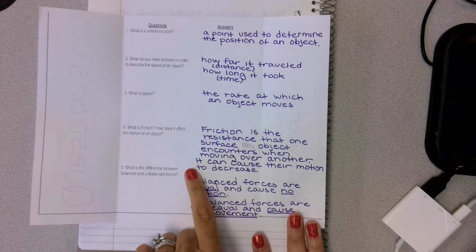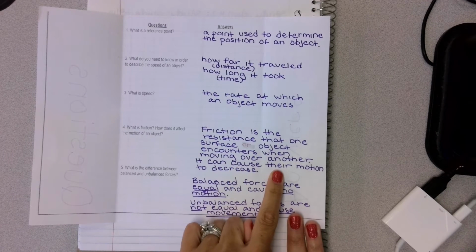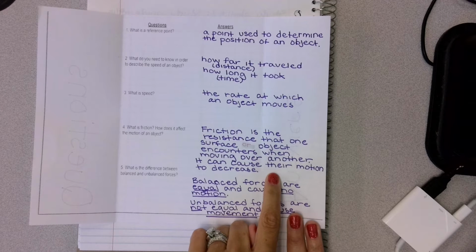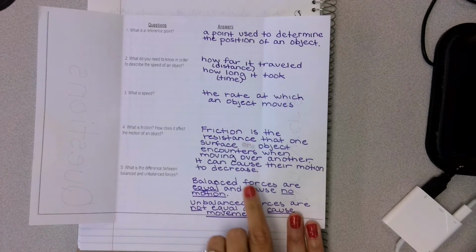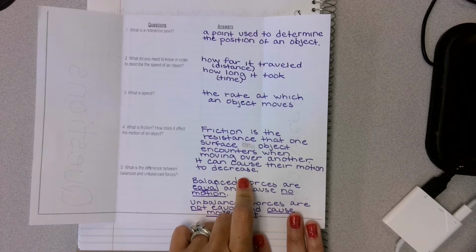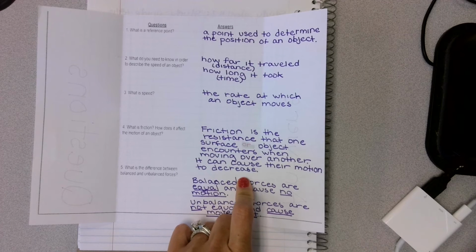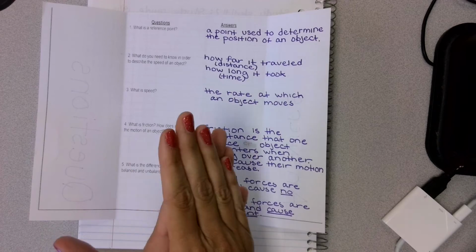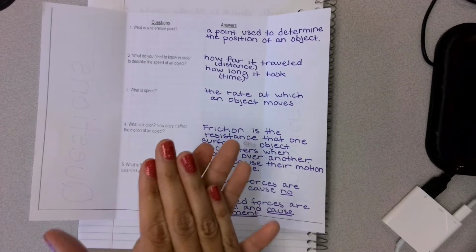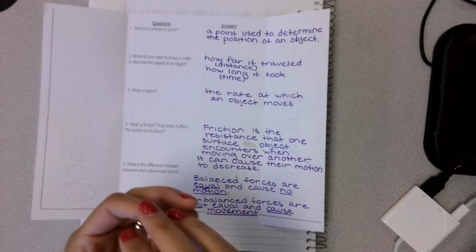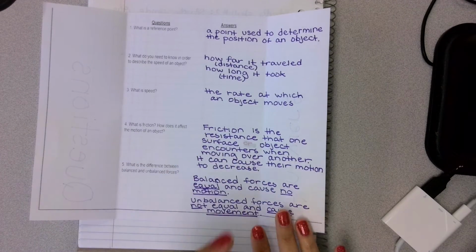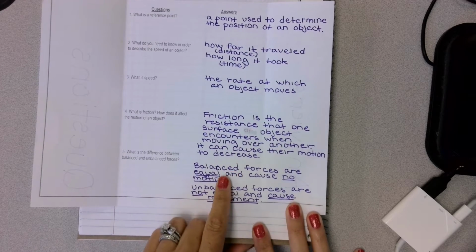How does it affect the motion of an object? It can cause their motion to decrease. So the object's motion to decrease or stop depending on how much friction there is. Like another example of friction, when you're playing soccer and you kick the ball across the grass, the ball and the grass are touching each other and rubbing against each other. And because the grass is rough, it's causing friction between the ball and the grass, and it causes the ball to slow down.